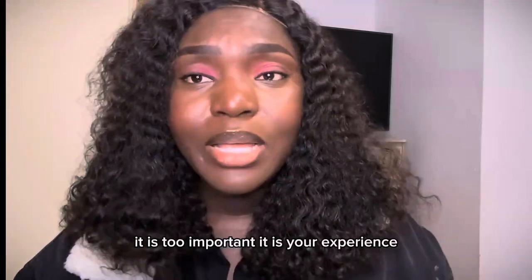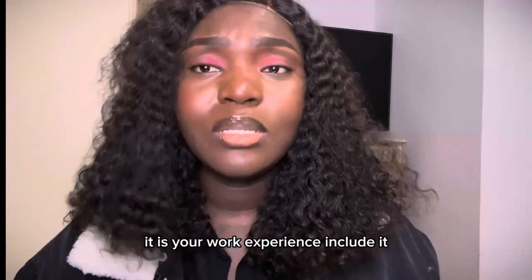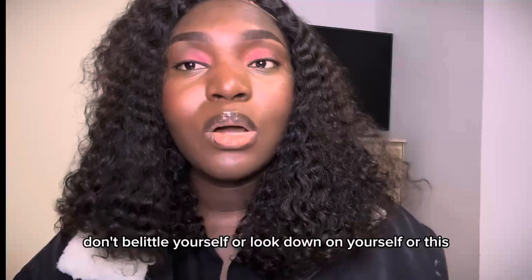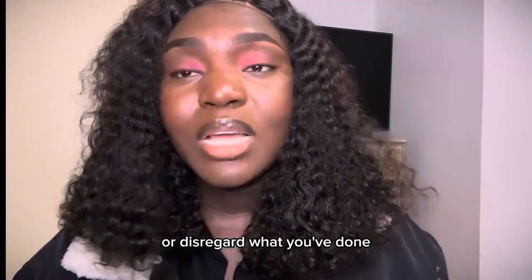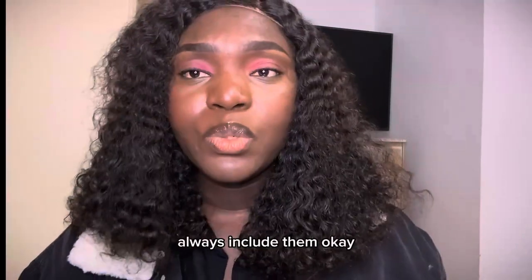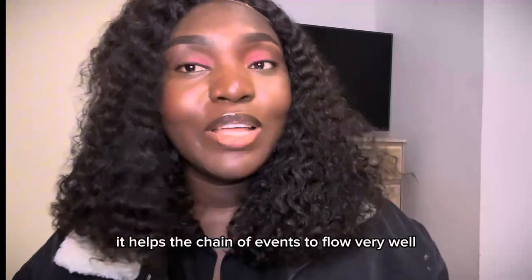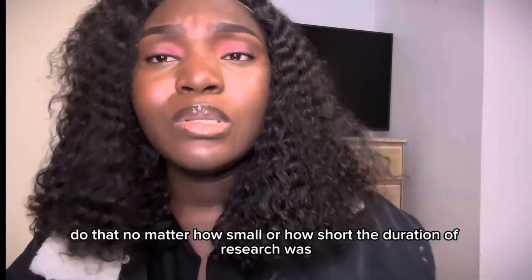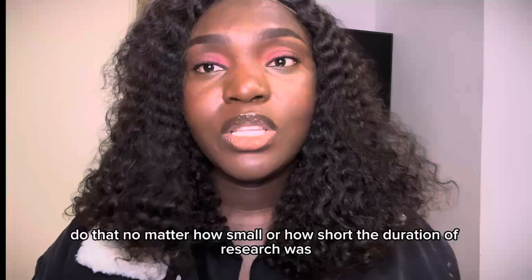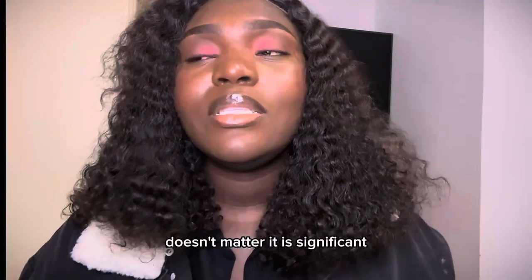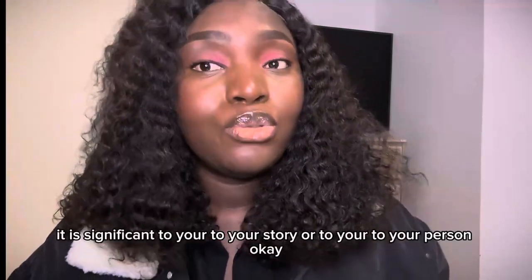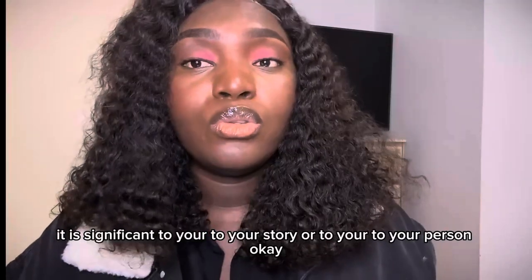It is your experience. It is your work experience. Include it. Don't belittle yourself or look down on yourself or disregard what you've done. Always include it. It helps the chain of events flow very well. Do that, no matter how small or how short the duration of your research was. It doesn't matter. It is significant to your story, to your person.